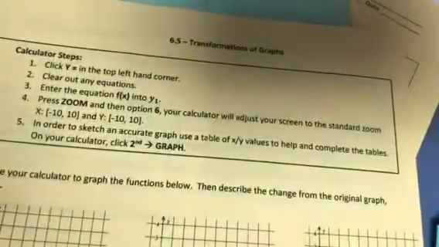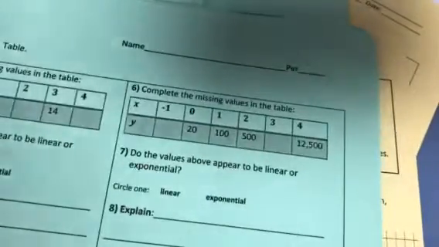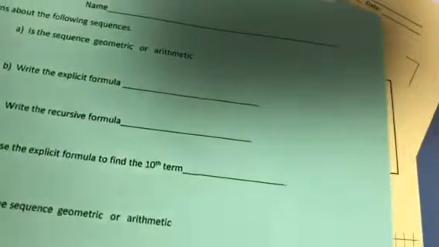But I do expect that you have your notes done and everything else done. The mile marker done, you've checked your homework, and you've done the content check. Okay? And that's it. I'll see you guys next week.